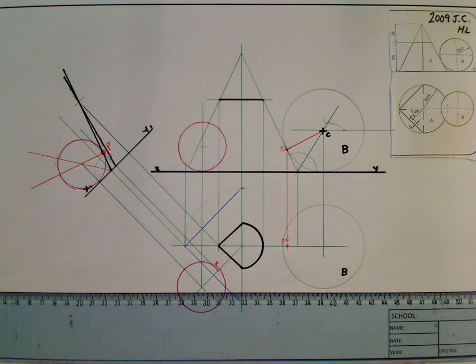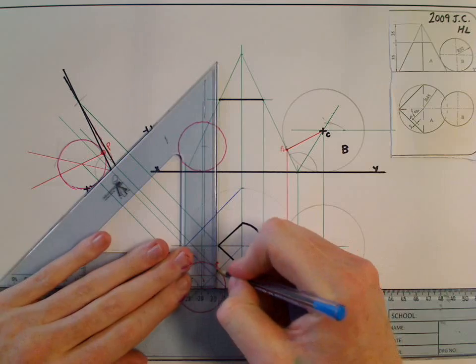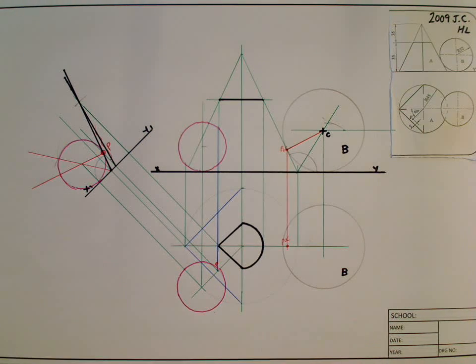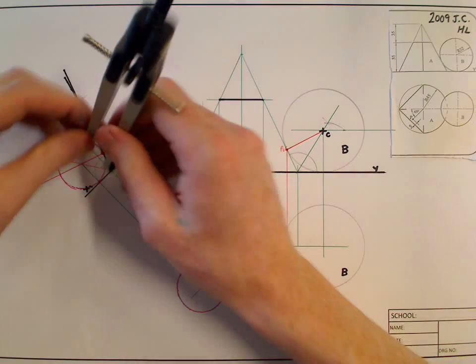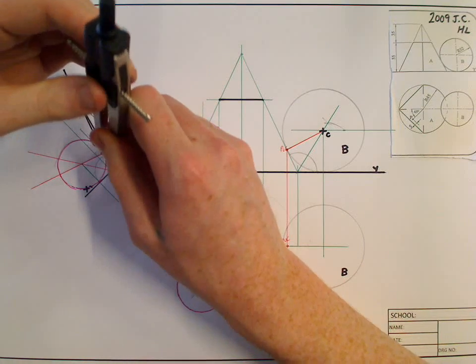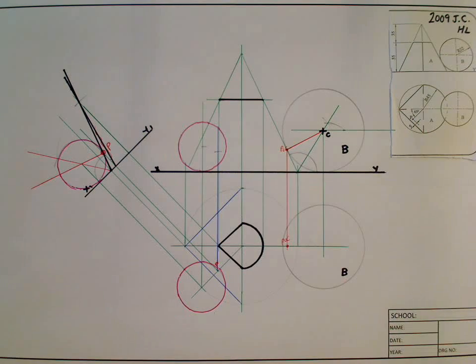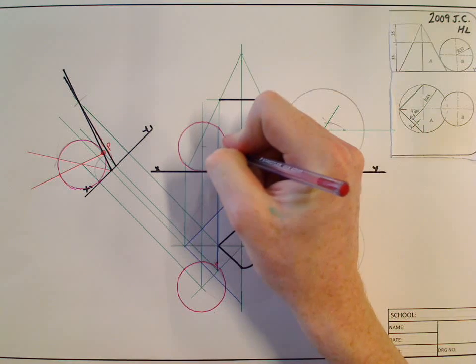So that's it. So the point of contact then, to get the point of contact, I can draw a straight line up from the point of contact. And the height then, I'm going to get the height of the point of contact from my auxiliary. So there's the height of my point of contact, and I mark it off here. And that there is P, the point.